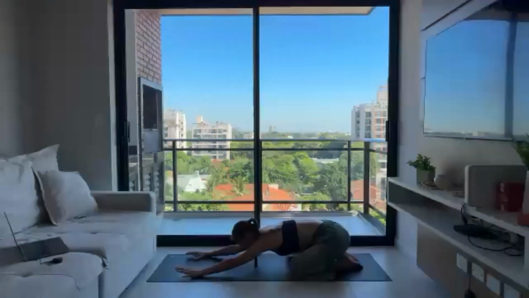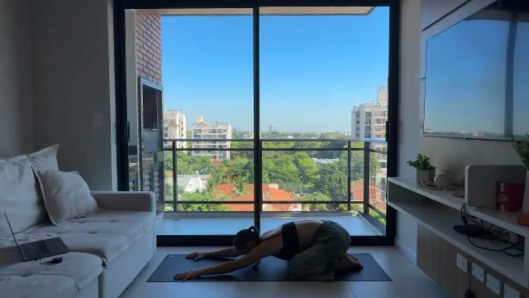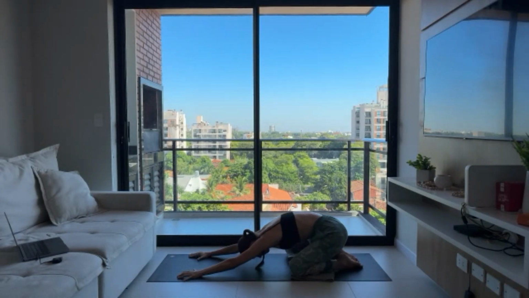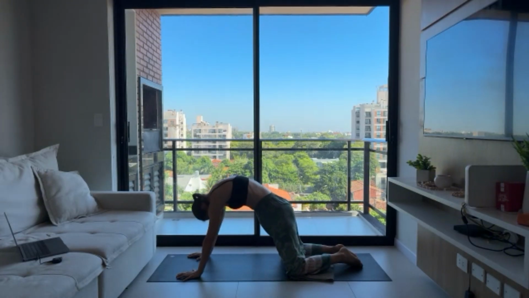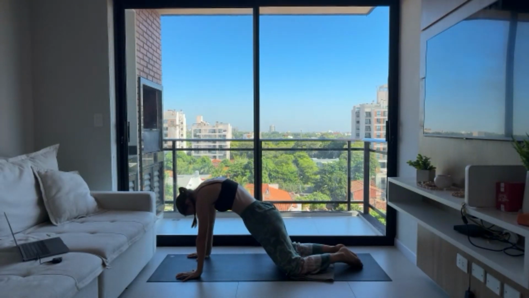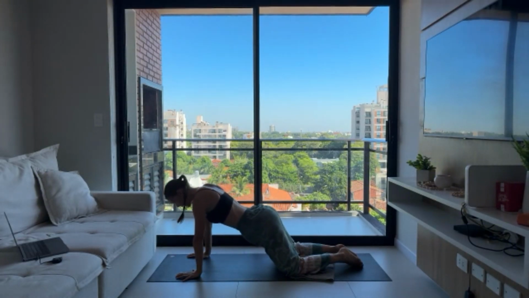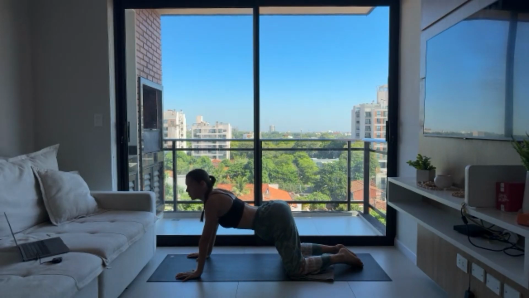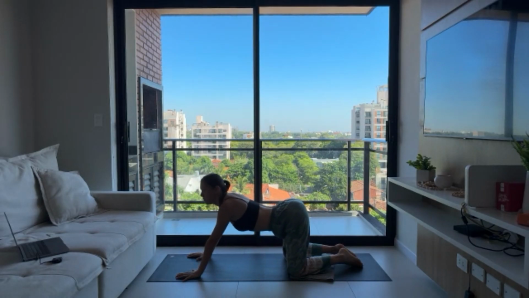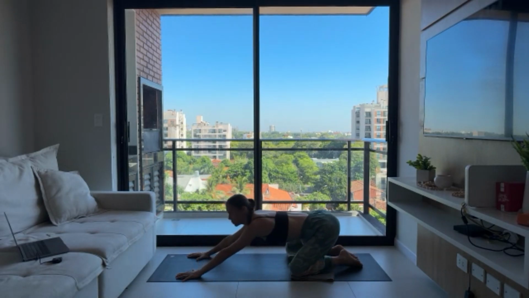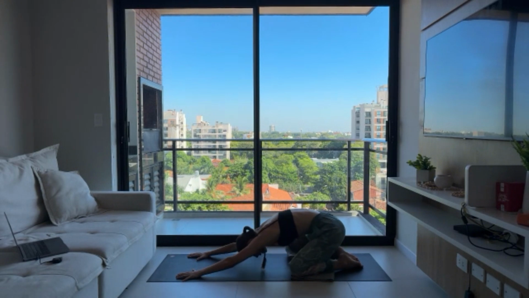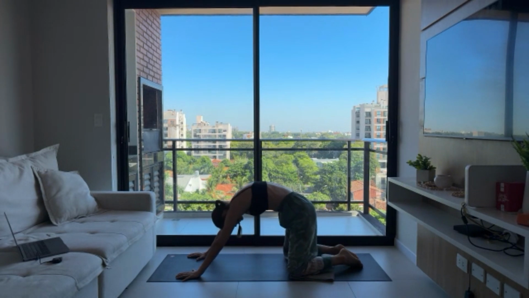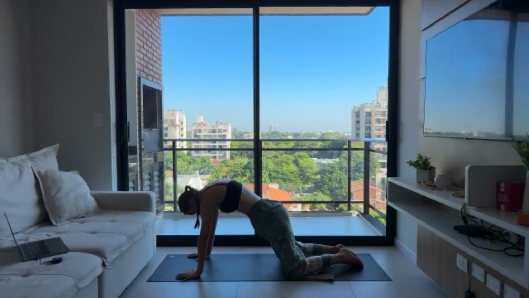Make sure you have the towel under your knees. Bringing chin to chest, rounding your spine as we go through the angry cat to the galloping cow and back to child's pose. Again, cat and cow.